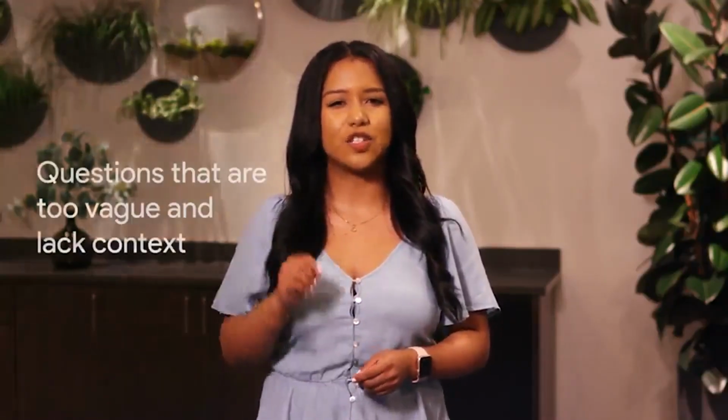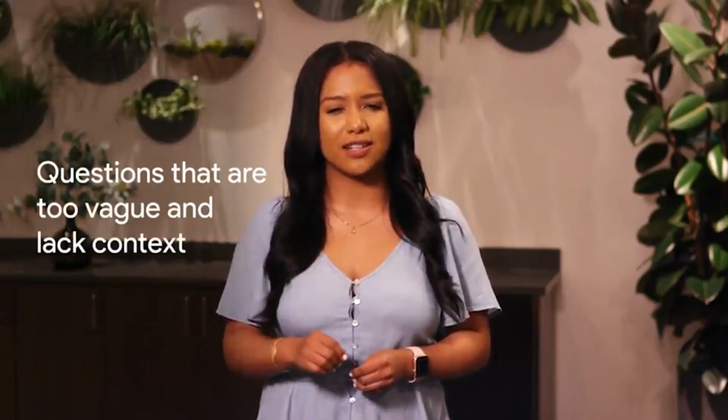Now, what if someone asks you, "Do you prefer chocolate or vanilla?" Well, what are they specifically talking about? Ice cream, pudding, coffee flavoring, or something else? What if you like chocolate ice cream but vanilla in your coffee? What if you don't like either flavor? That's the problem with this question. It's too vague and lacks context.